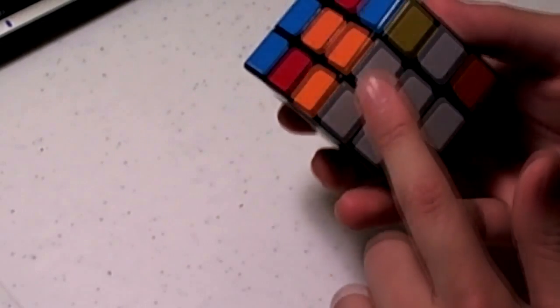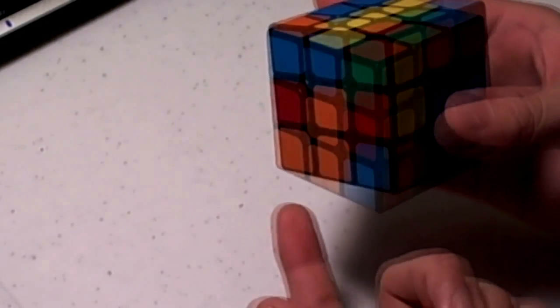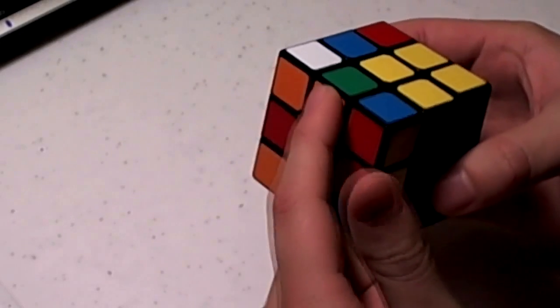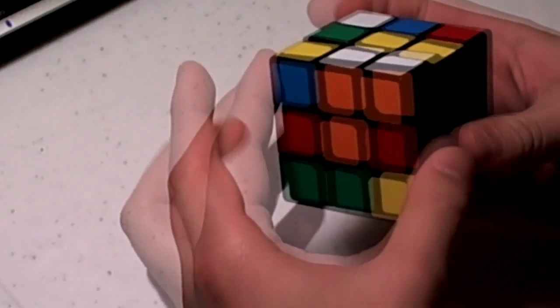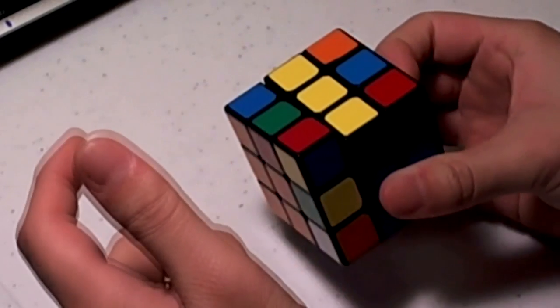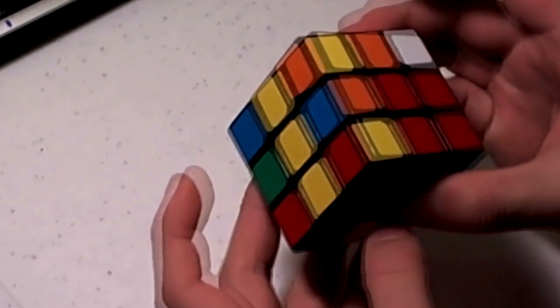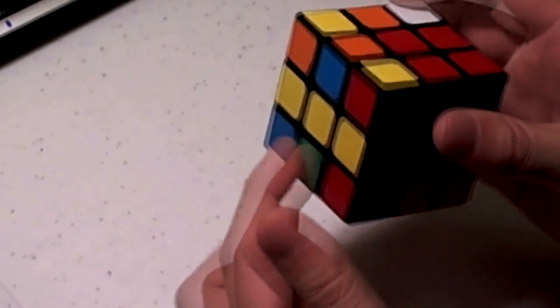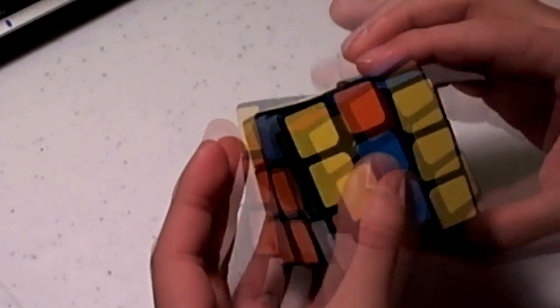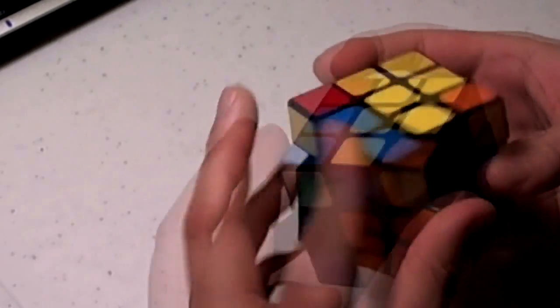So I'm going to put the block on the bottom so there's no chance of it getting destroyed. And I'm going to insert this pair. And now I'm going to finish this block like this. And I can either do this or I can do this. I'm going to do this one first. And then I'm going to do this. And this is a sune. And this is a U perm.